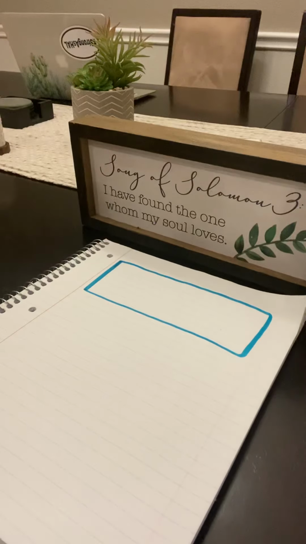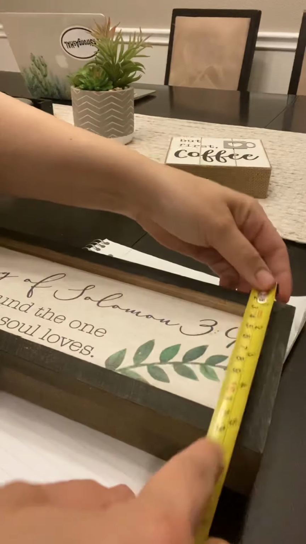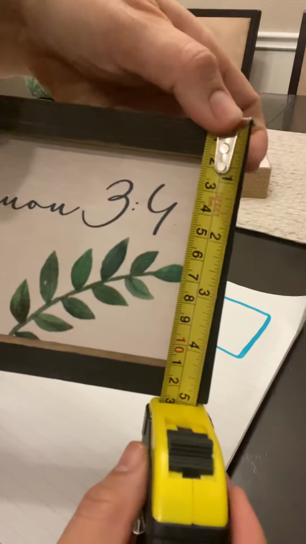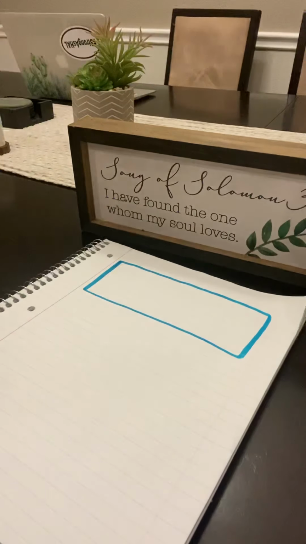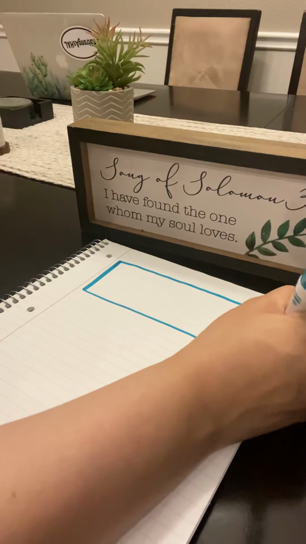So if we measure the right side, I'll measure the right side with you guys. The right side is exactly 5 inches. So I'm gonna go ahead and mark this with 5 inches.